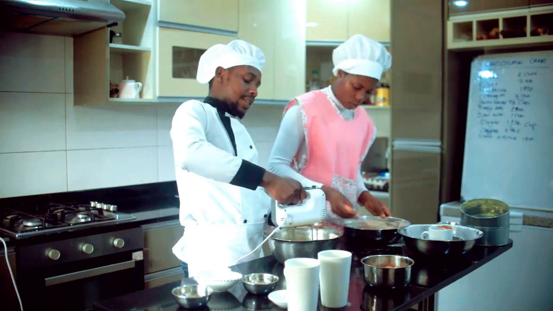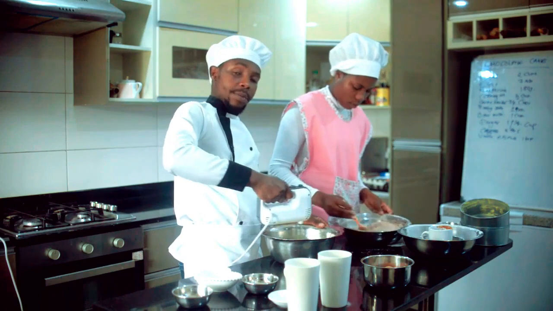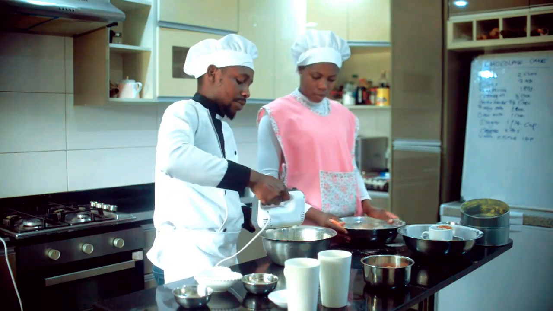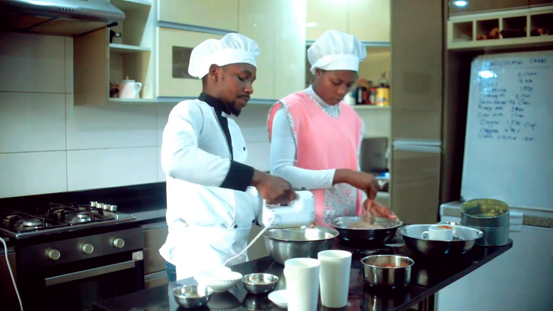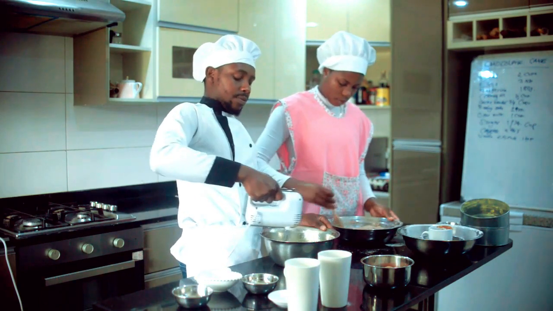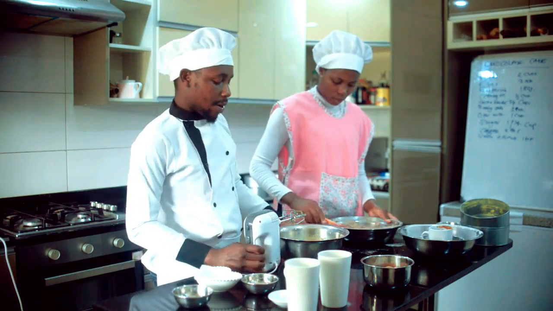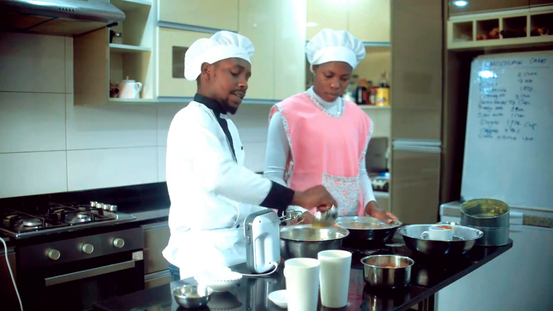That is mixing nicely. It's also coming up. And to that, the vanilla essence is added.